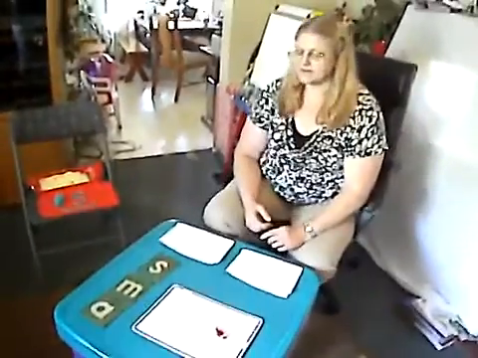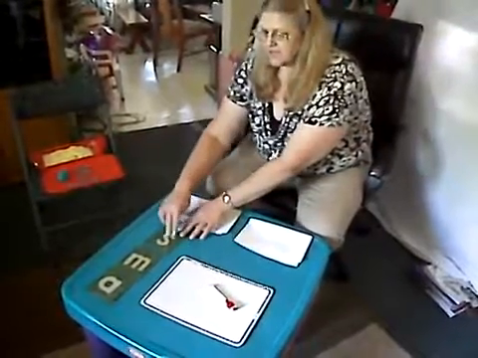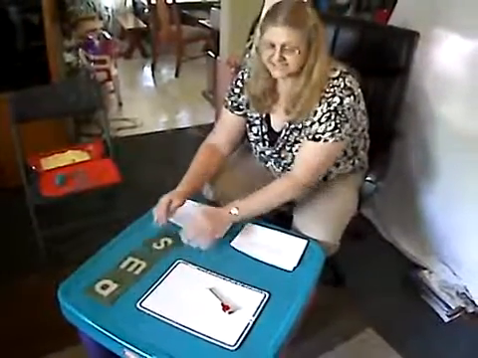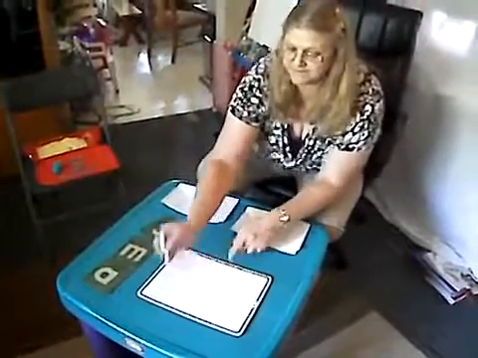The next extension you could do with this lesson is the use of the dry erase board. All you would do is place the dry erase board alongside the sandpaper letters, again, having them choose one of the letters they've already mastered, tracing it with their fingers, saying its sound, and then being able to write it on the dry erase board.